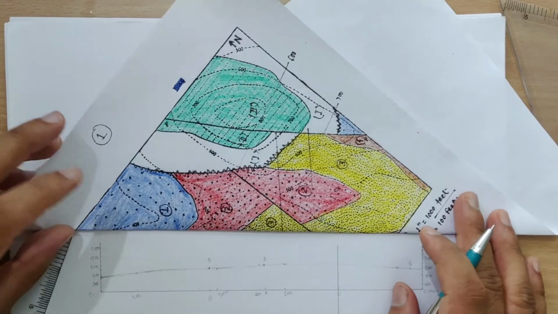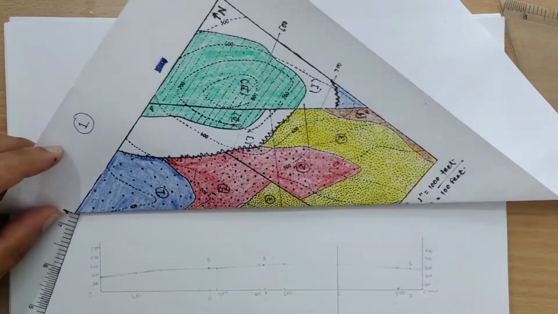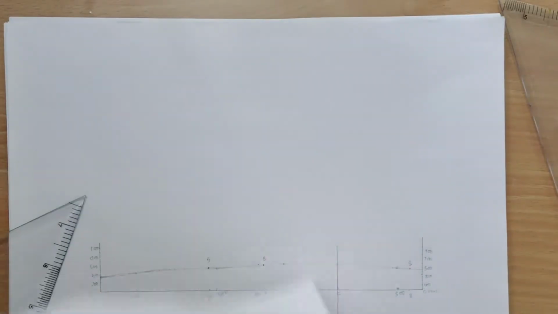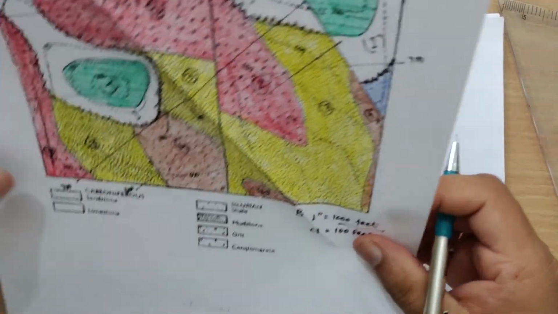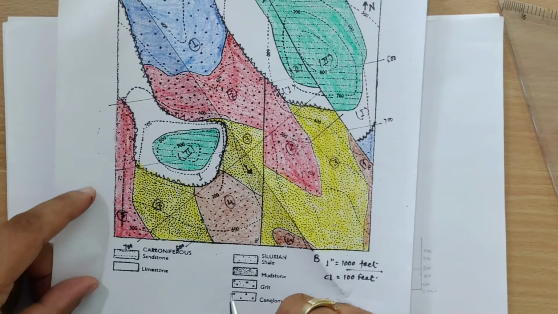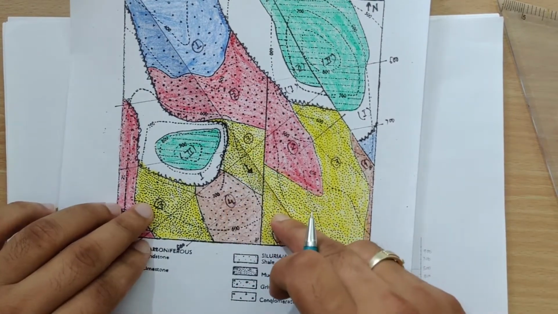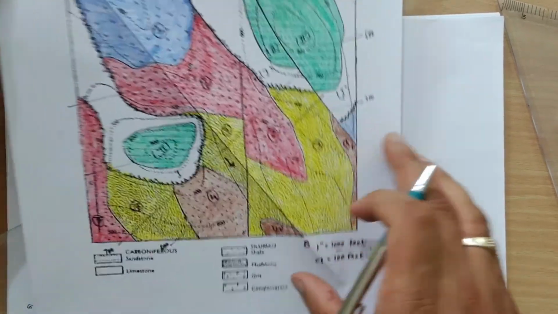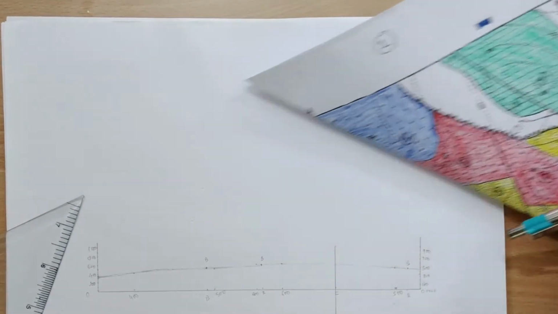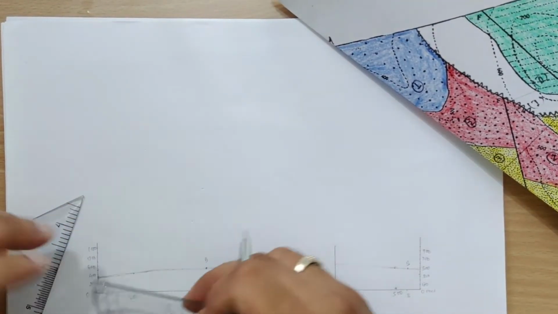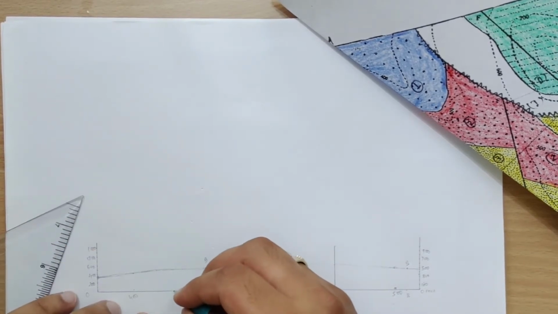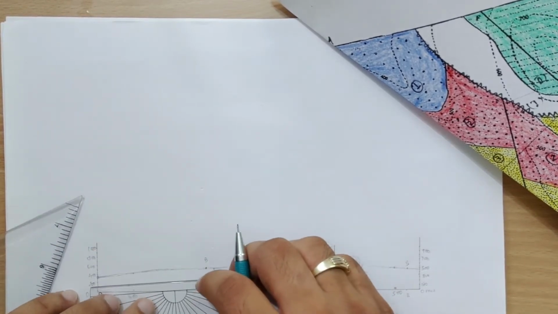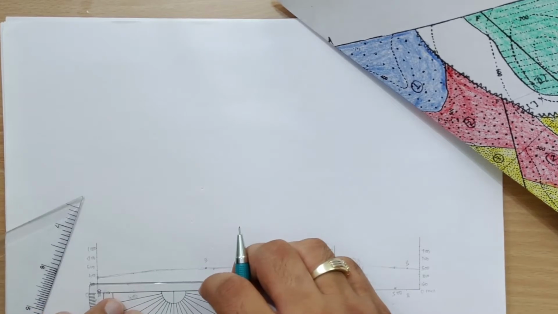Now let's see that how to plot them. So we have already determined the dip amount for younger bed, and that is 7 degree, and direction of dip is from A to B. Let's plot 7 degree value onto the base of this baseline.